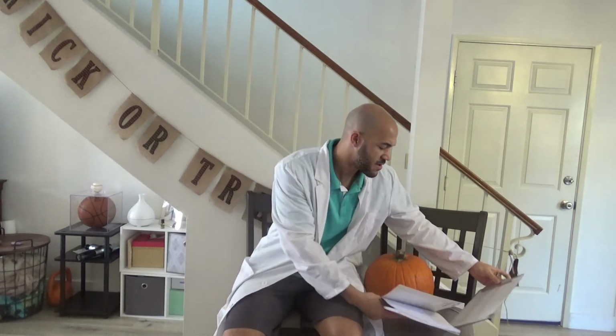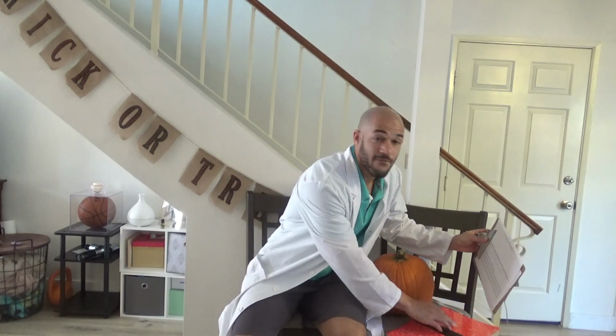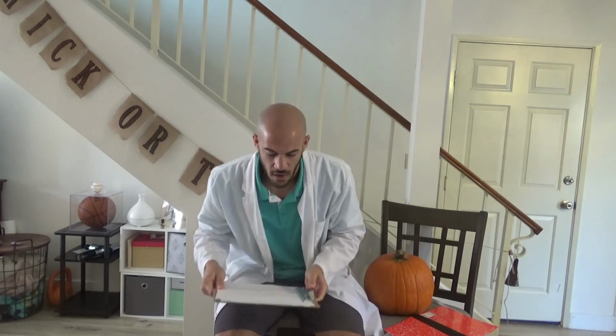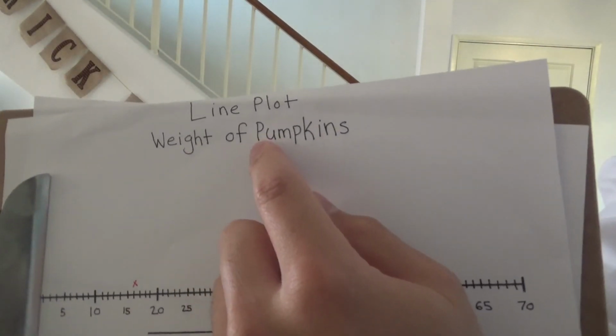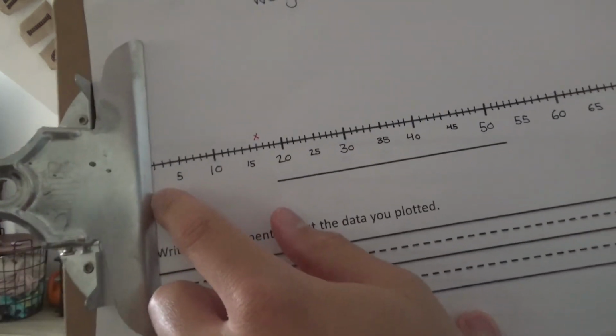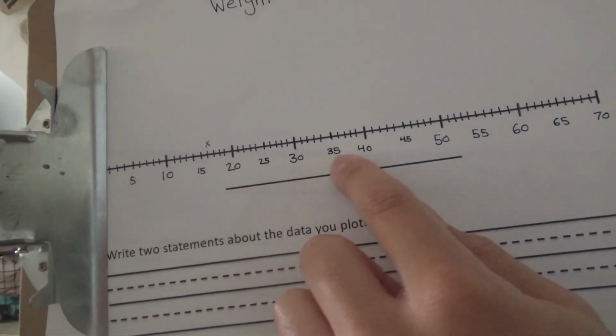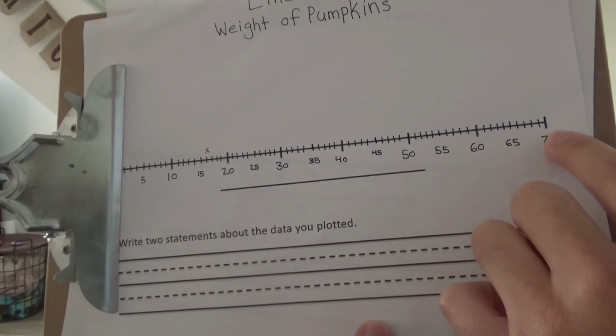Now, after we have inputted that data, we want to still be as descriptive and informed and prepared as possible. So you should also have some line plots or graphs in front of you. This line plot says weight of pumpkins. You'll see numbers starting at 0, all the way to 70 pounds.